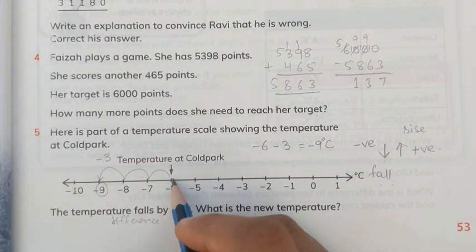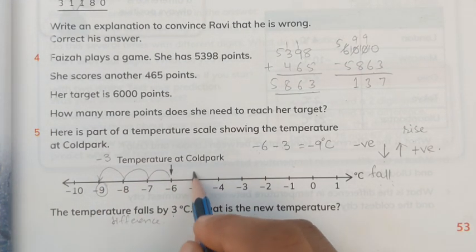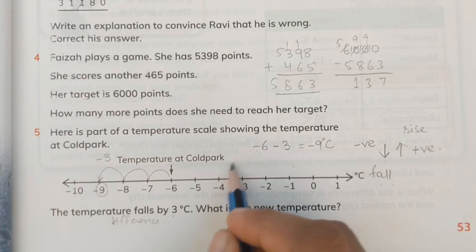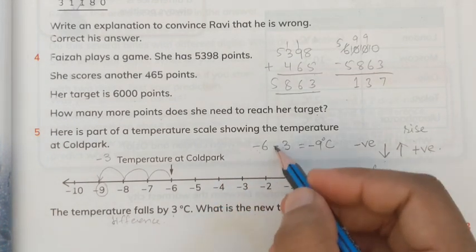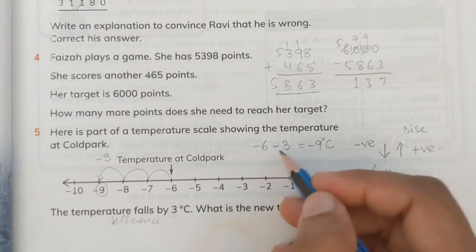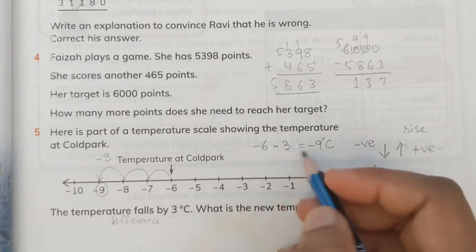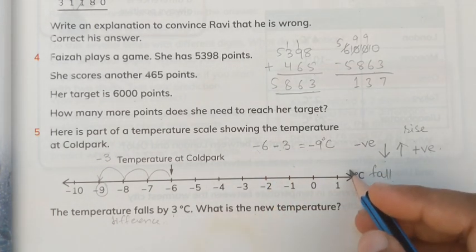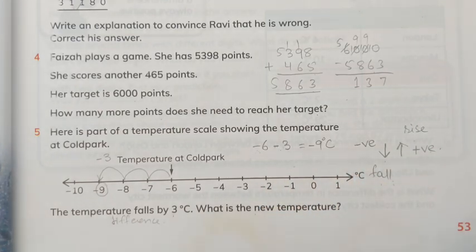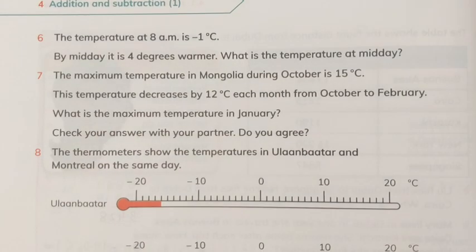If it would have been a 3 degree rise, then we would have moved in the forward direction, that is, we are going to reach minus 3, and then the statement would have been minus 6 plus 3, which is minus plus minus. So we are going to subtract 3 from 6, and the answer would be minus 3, because 6 is greater and it has a negative sign. One more question of the same sort.